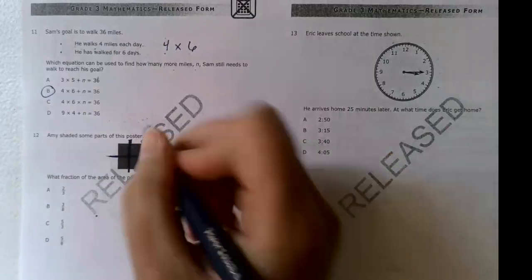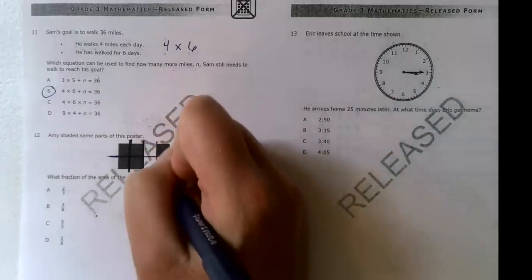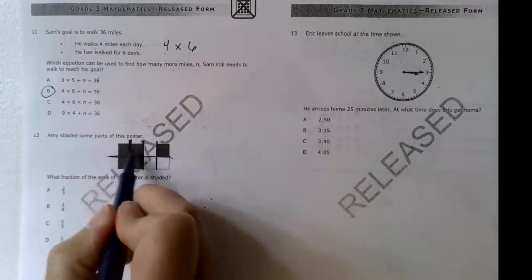Kind of helps you visualize it easier. And you can see that those are all the same size. So now it's easier to count. How many total are shaded? 1, 2, 3, 4, 5 out of 1, 2, 3, 4, 5, 6, 7, 8. And do I have an answer choice that says 5/8 shaded? I do. That's how we get answer choice D.